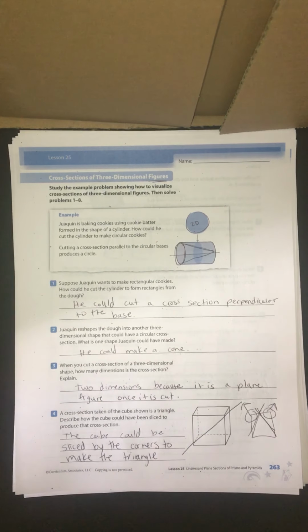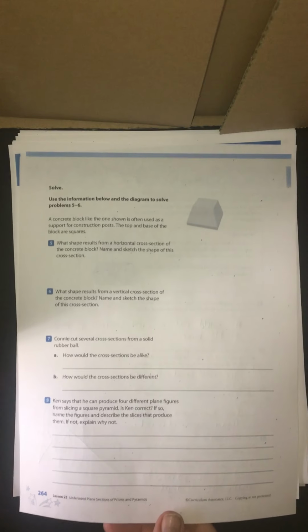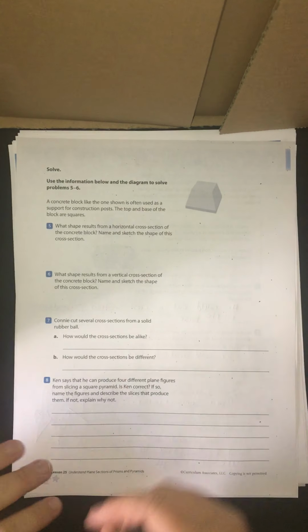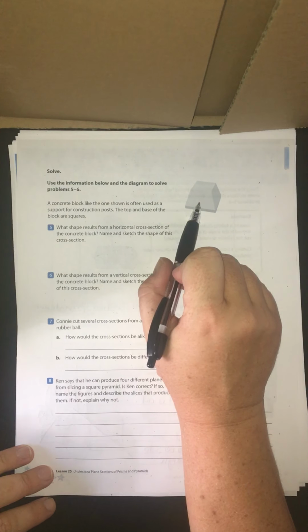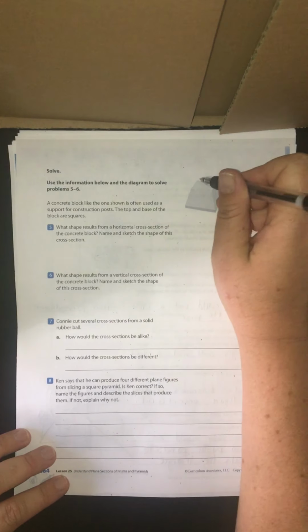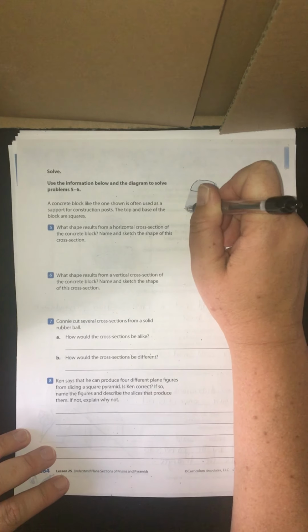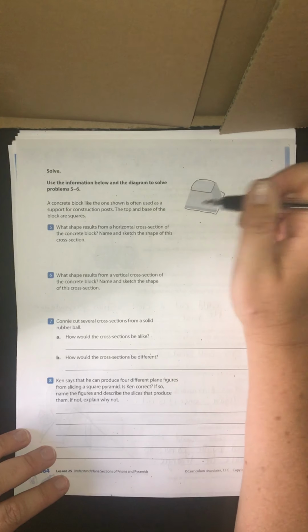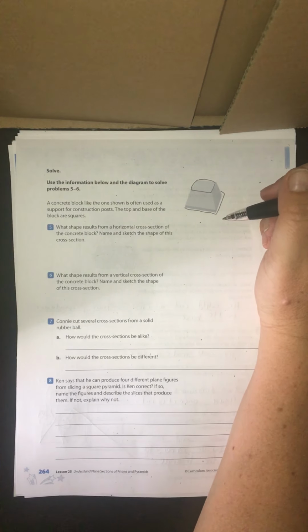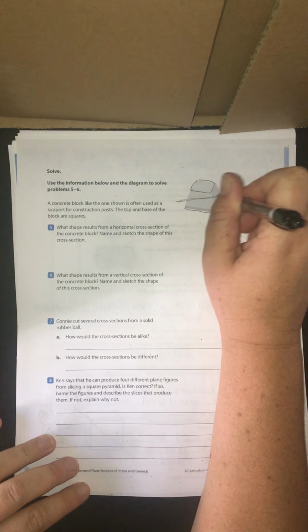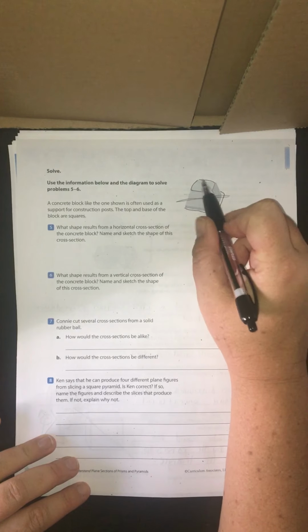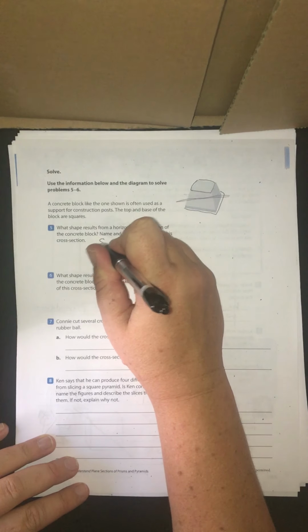Number 5, it says use the information below to solve these problems. So a concrete block, like the one shown here, is used for concrete posts. The top and the base are squares. So this is a square. This is a bigger square. Okay. What shape results if you were to cut horizontally? If I were to cut horizontally, it's still going to be a square.